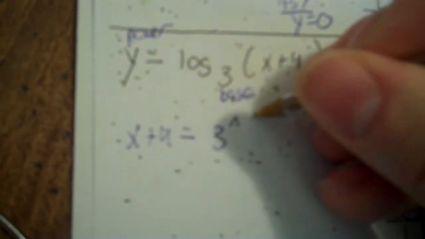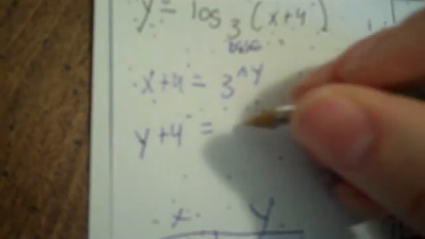Now, 3 is the base, and y is the power. So base 3 caret y. Now, invert the equation. So y plus 4 equals 3 caret x. Now, remember when you write an inverse, you want the y by itself. Well, this is easy to do.